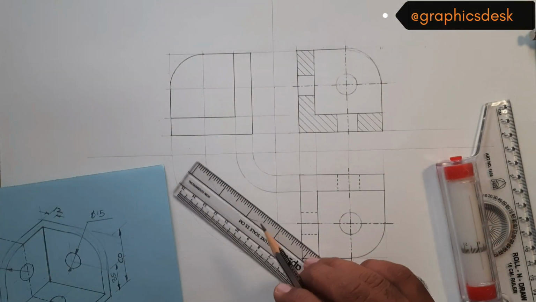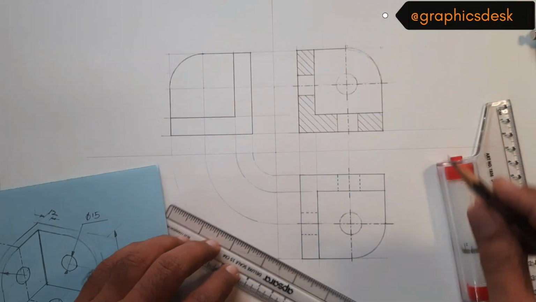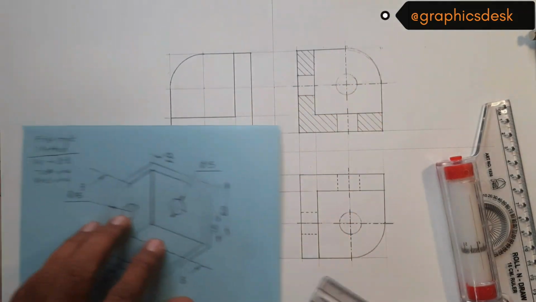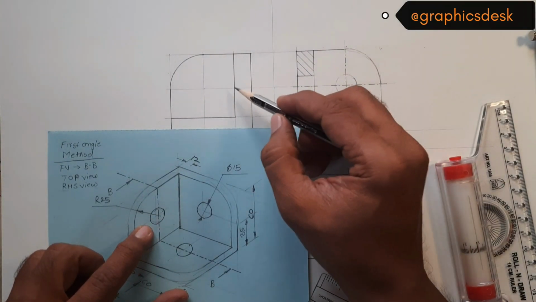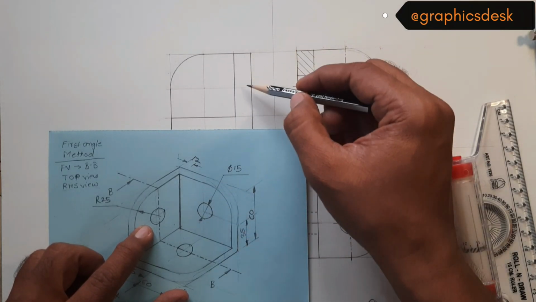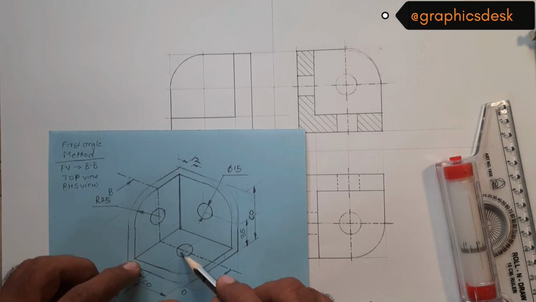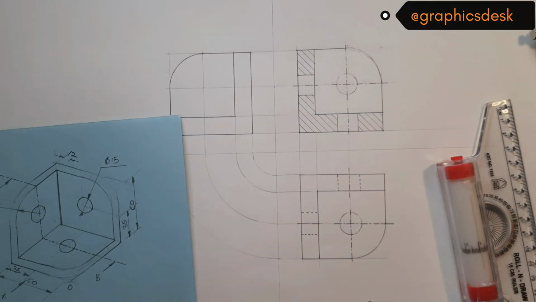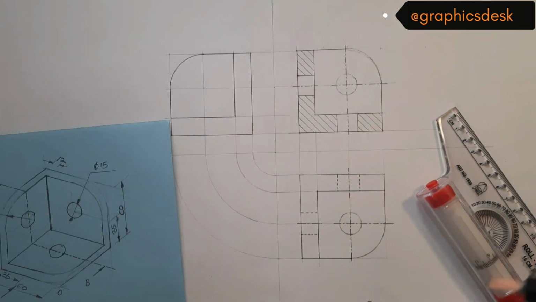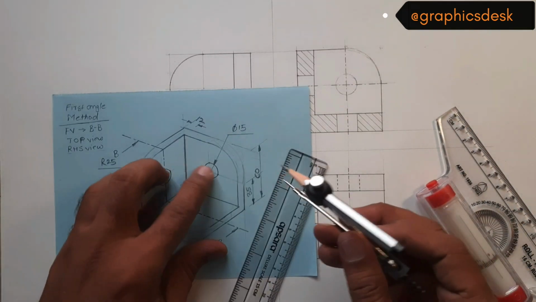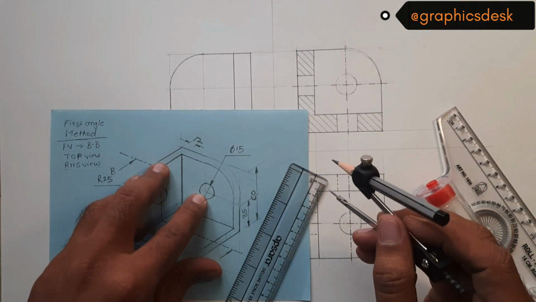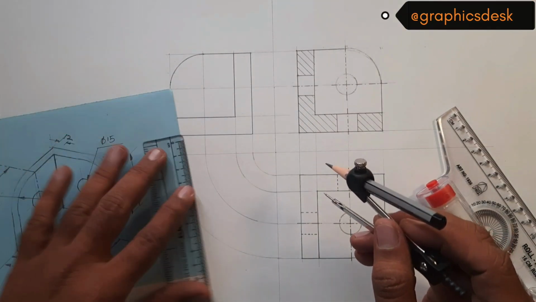Okay, so this is how our right hand side view would look like. We have to draw a hole here, which is this hole, and again a dotted line representing the hole in this wall, this particular side here, and this hole would be at the bottom. So the diameter of this particular hole is again 15 mm. So I'm measuring 15 mm, 7.5 mm in this, and we'll draw a circle here.